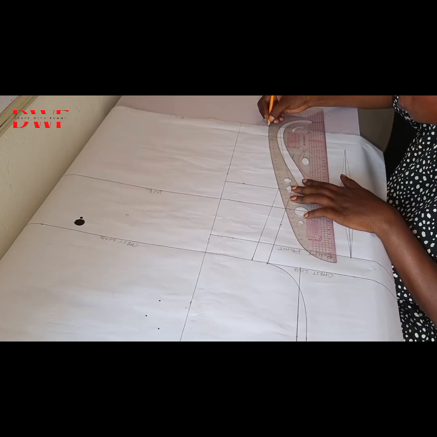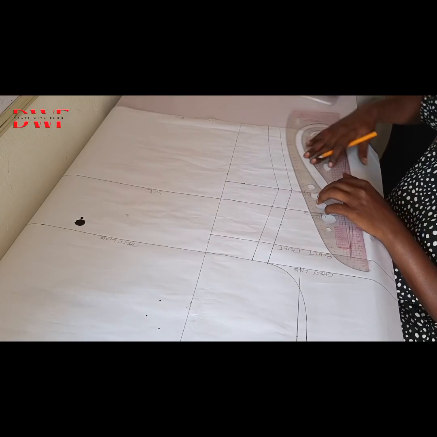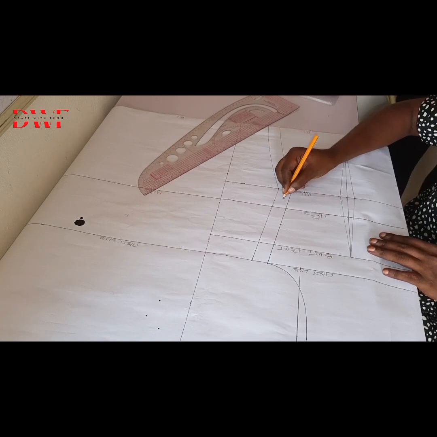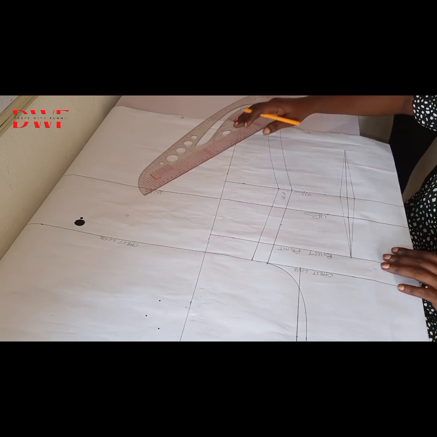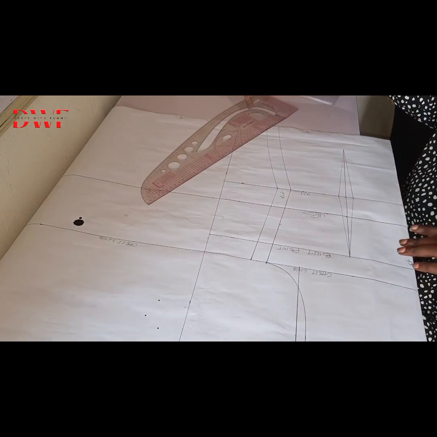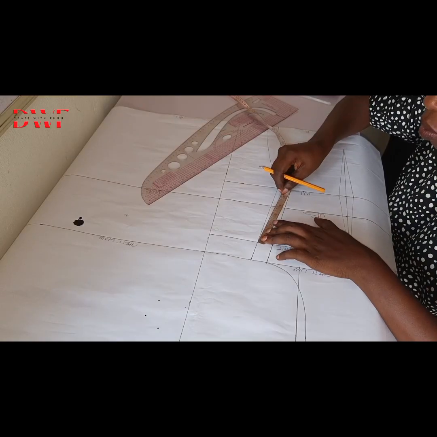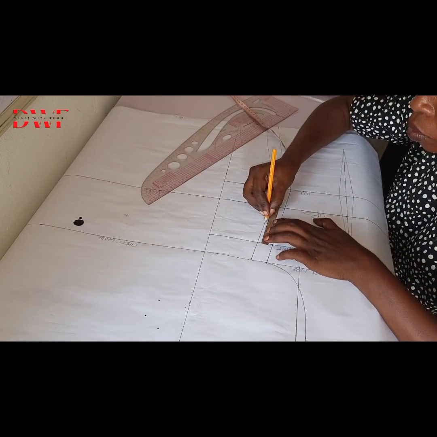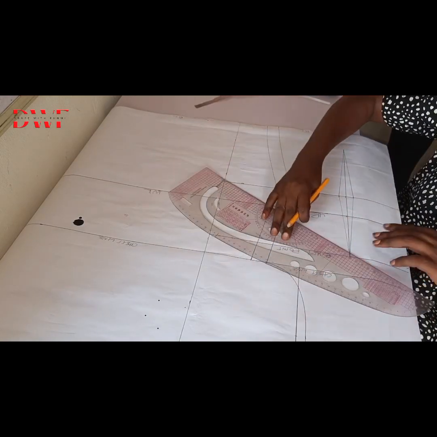Just connect these lines together. Too much allowance is not fine. Some people do add it on their fabric, but I tend to add it at the sides because sometimes I do forget, unless I have written it there.